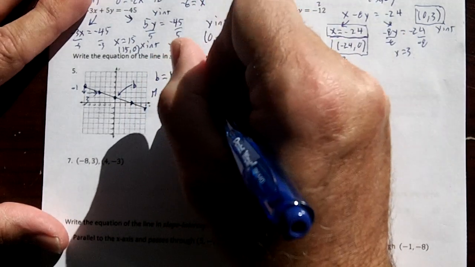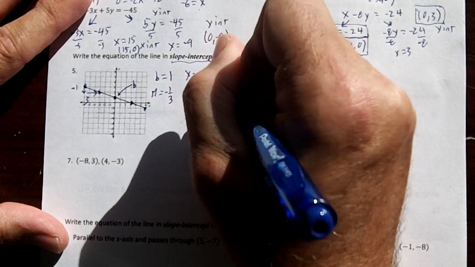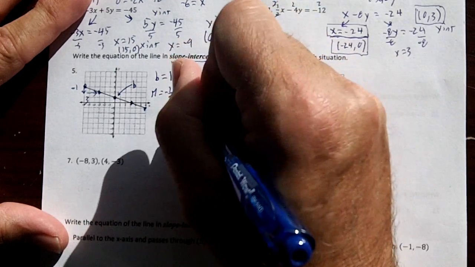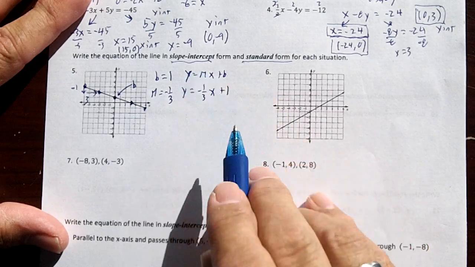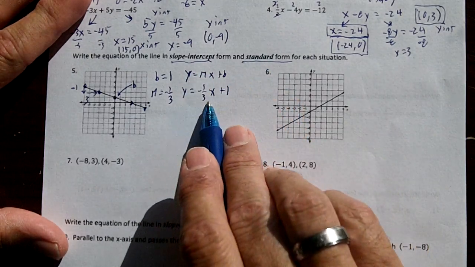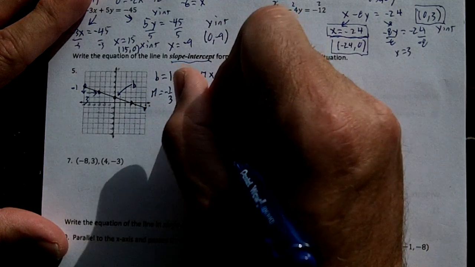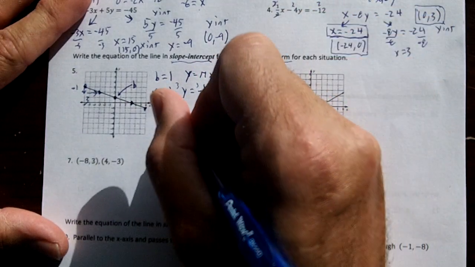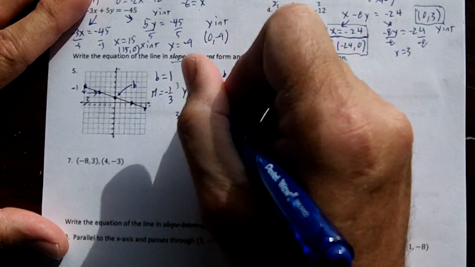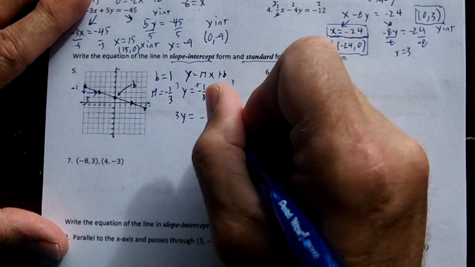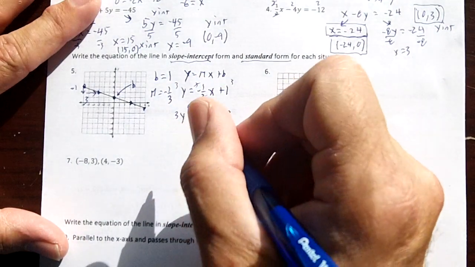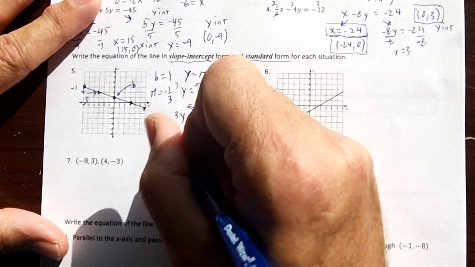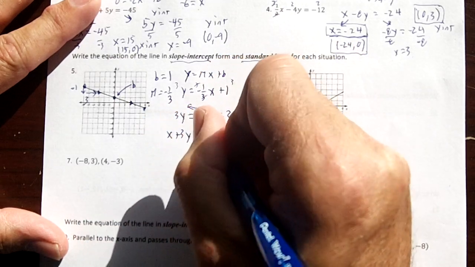So now I'm going to plug into y equals mx plus b. And I'm going to get y equals negative 1 over 3x plus 1. That's my y-intercept. Now then, to make it standard, I'm going to multiply everything by 3 to get rid of the fraction. I'm going to get 3y equals, the 3's cancel, negative x plus 3, right? I'm going to move my x over, and I'm going to get x plus 3y equals 3.